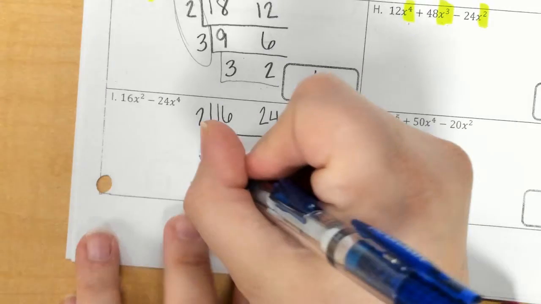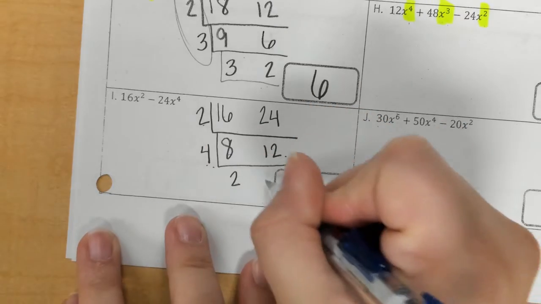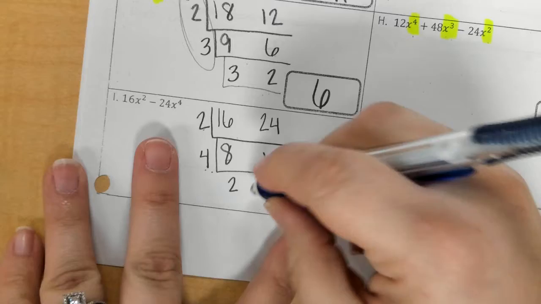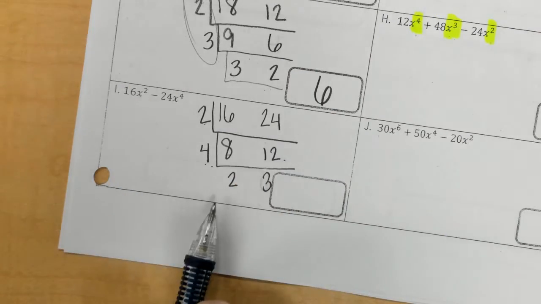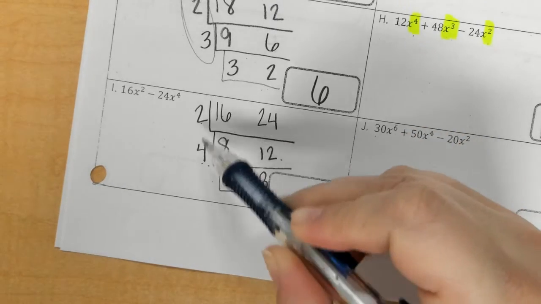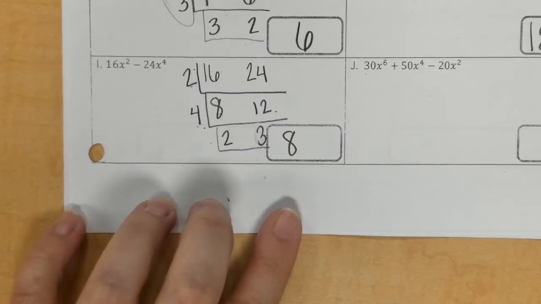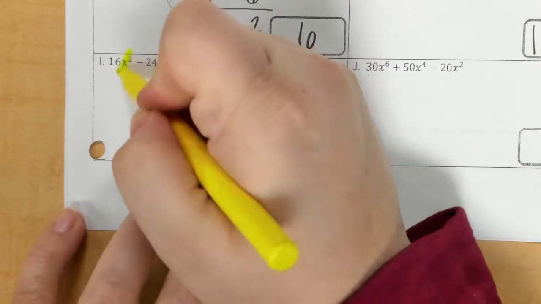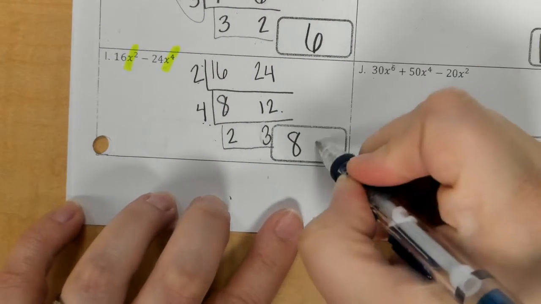I know 4 goes into both of those evenly. 4 goes into 8 twice, and 4 goes into 12, oh, I'm sorry, 3 times. And then that means that a 1 can go into those. So we're done with this. So 4 times 2 is 8. And we check, and we see that we have an x in both terms. And so that means we have x to the 4th.